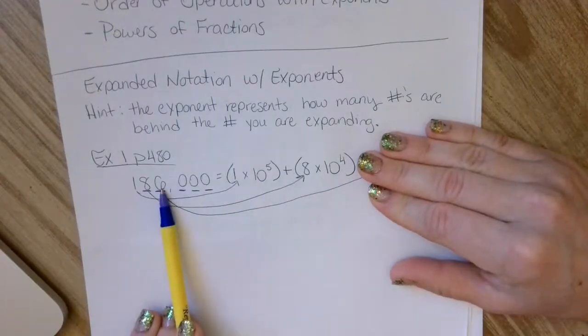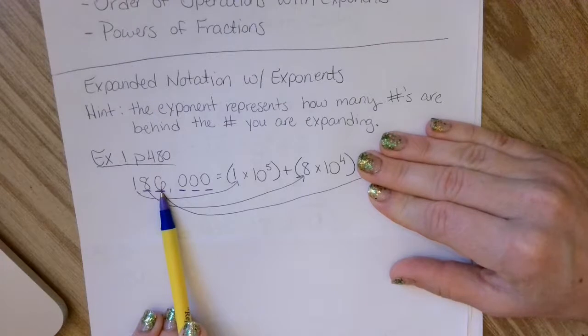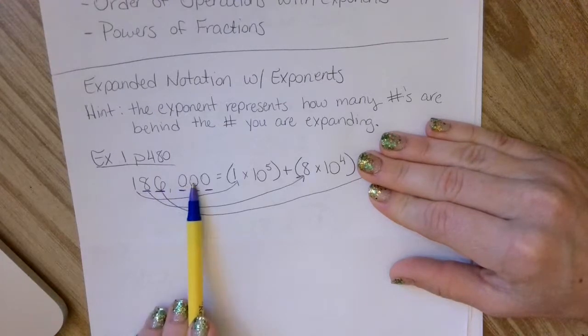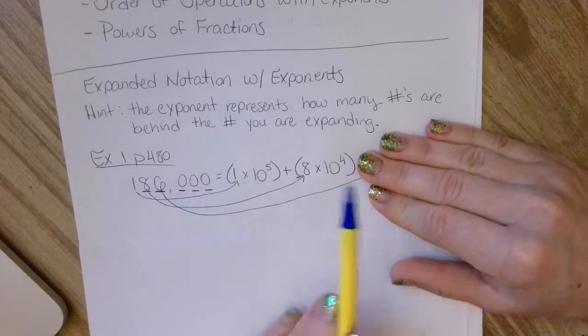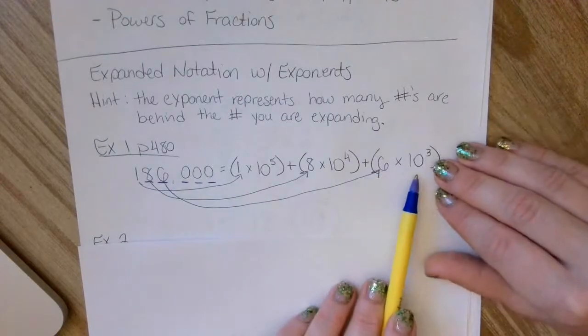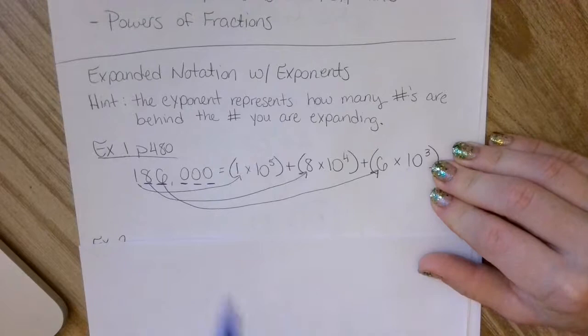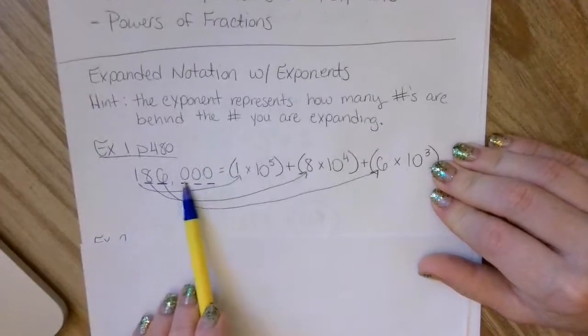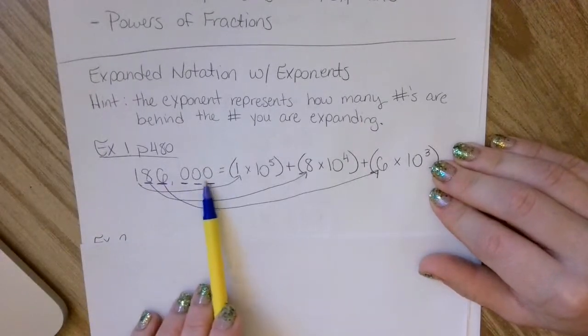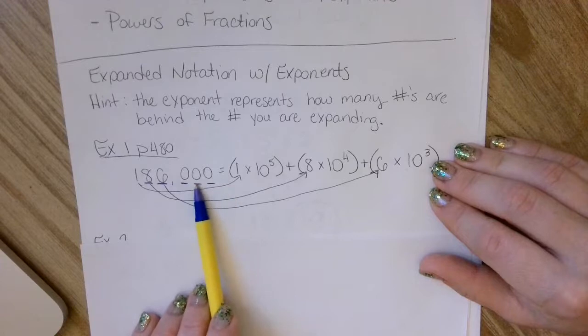Then I have a 6. So I'm going to do the same thing. I'm going to count how many places are behind the 6. 1, 2, 3. So then I'm going to multiply 6 times 10 to the 3rd power. And I'm actually finished with that because the zeros do not matter. So I'm going to leave those as is.